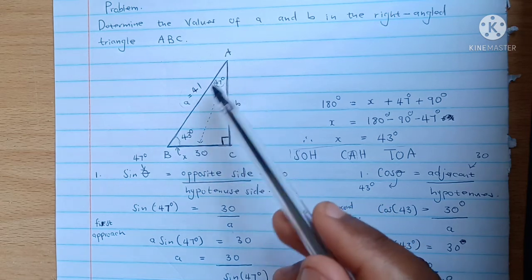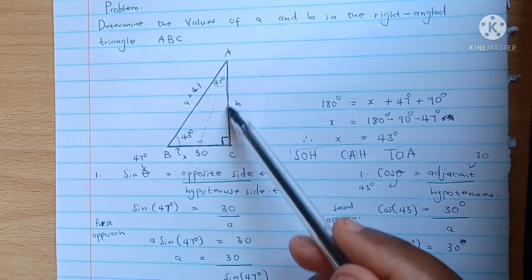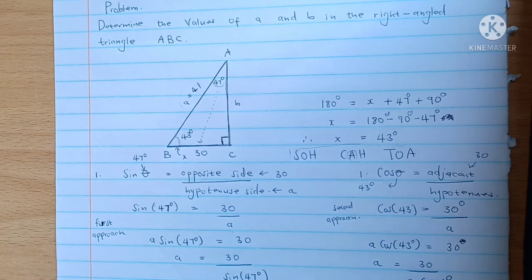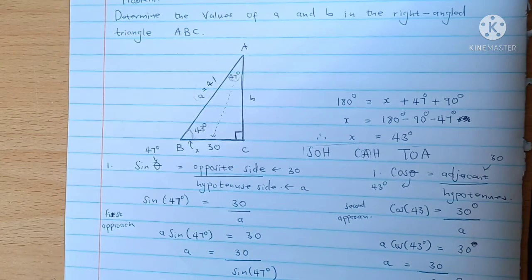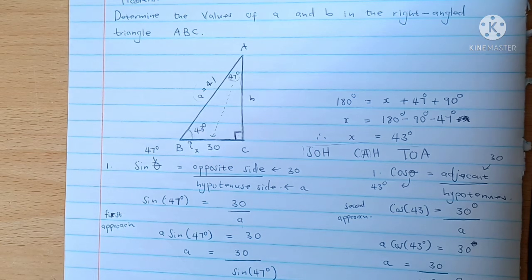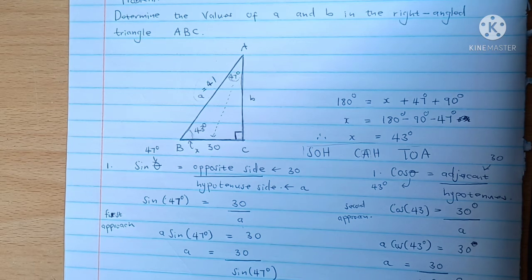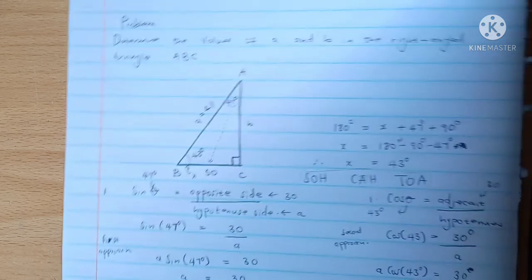What is opposite over adjacent? That's tan, guys. So we can say that tan of theta equals opposite over adjacent.